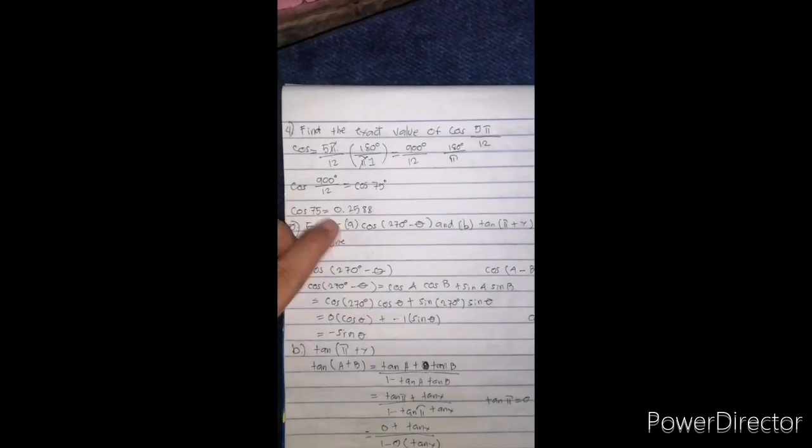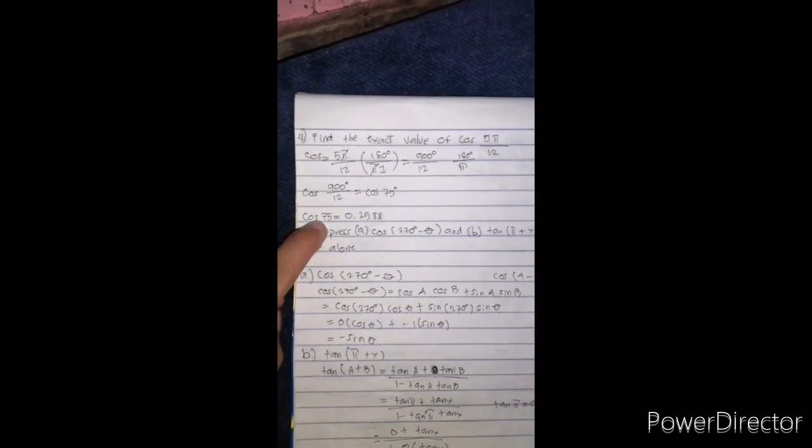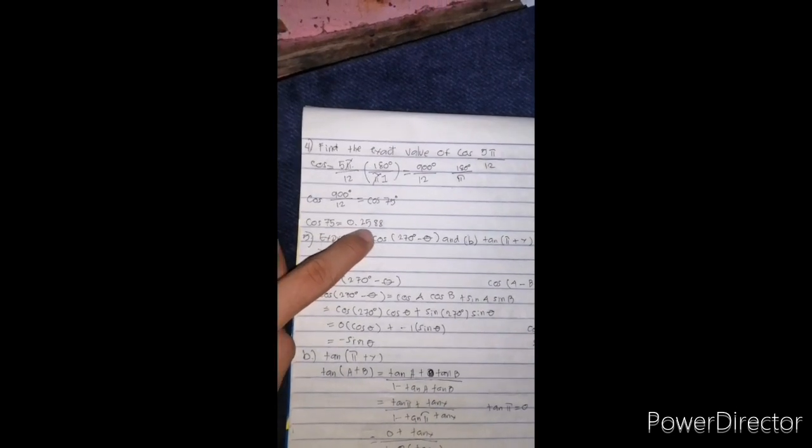Cosine 900 degrees over 12 is equal to cosine 75 degrees. So the cosine 75 is equal to 0.2588.